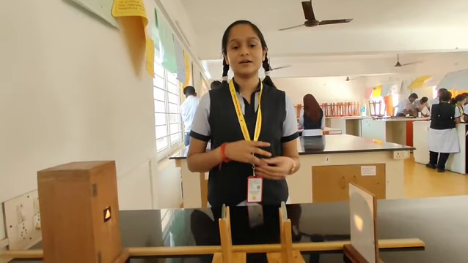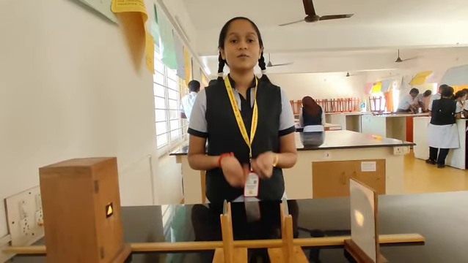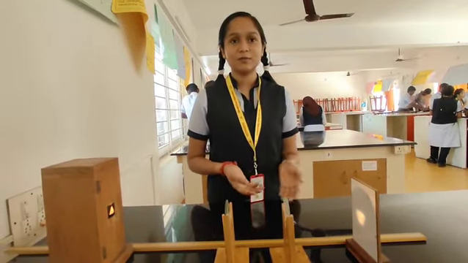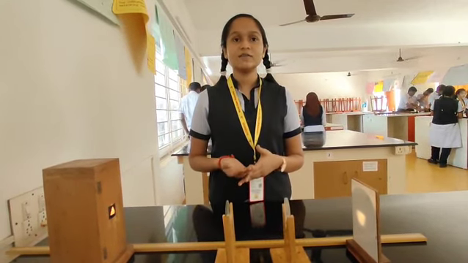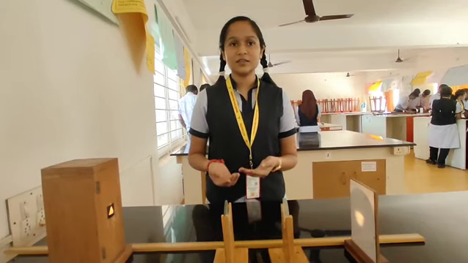I am Priyani from grade 12B, here to do a practical activity on finding out the focal length of a concave lens. We cannot actually find out the focal length of a concave lens directly because it forms a virtual image, and the virtual image cannot be obtained on a screen, hence we are using a convex lens to find out the focal length of the concave lens indirectly.